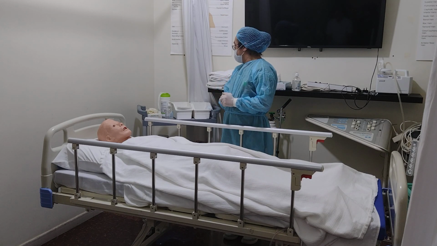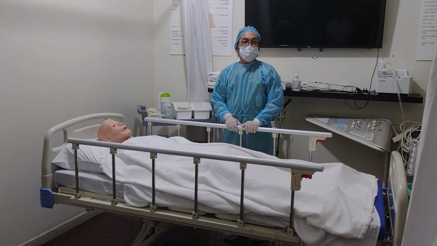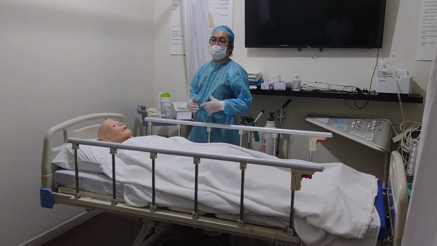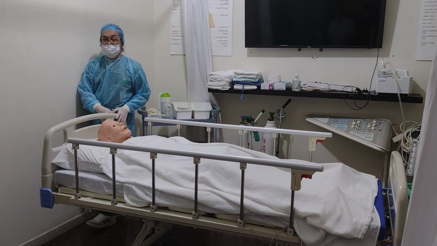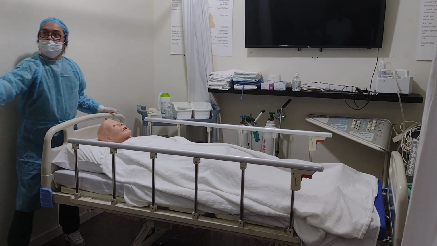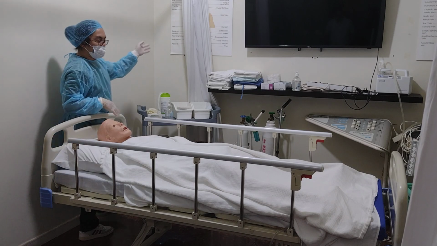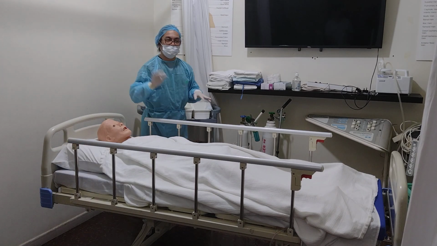R is for respect. In doing the ADL, I have to respect the privacy of the patient. So I have to close the curtain. For example, let's assume that I have closed the curtain.